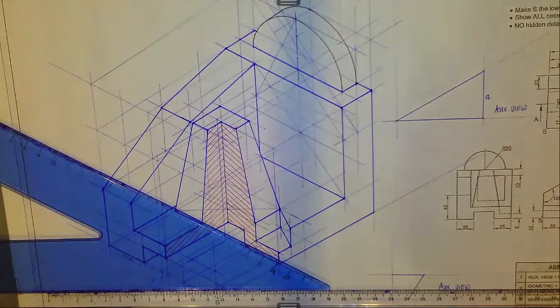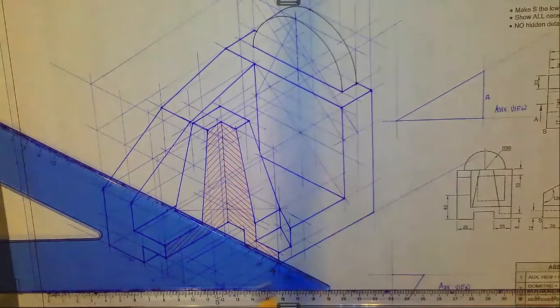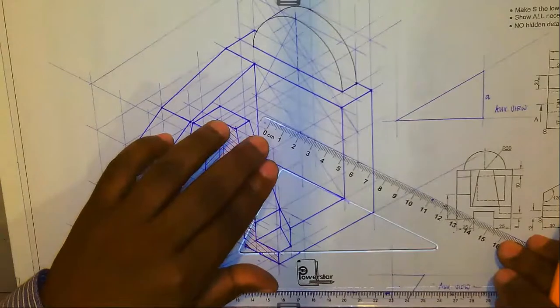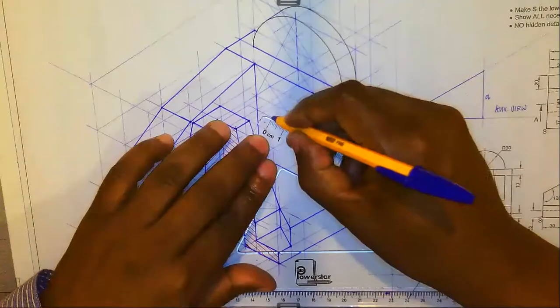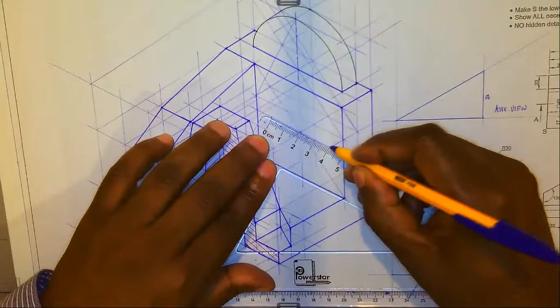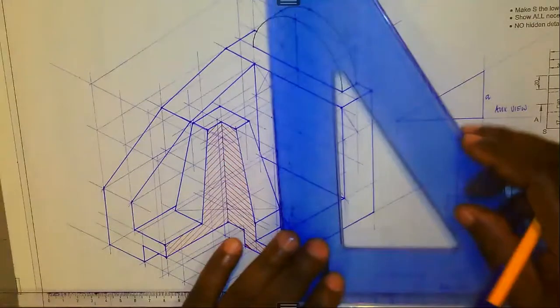Right, it says 40 square. So I'm going to measure 20 and 20. 20 millimeters this side and 20 millimeters that side. Then connect.